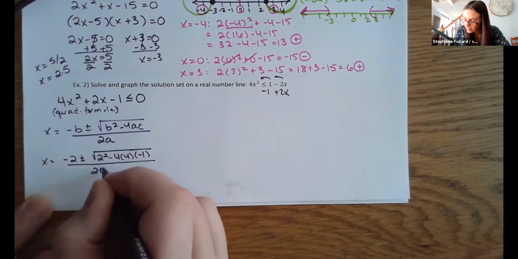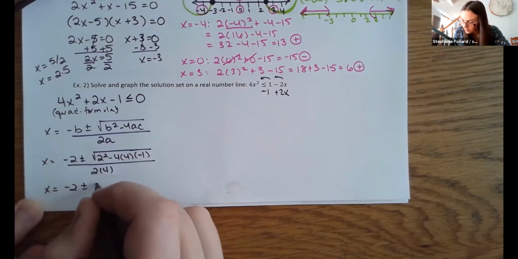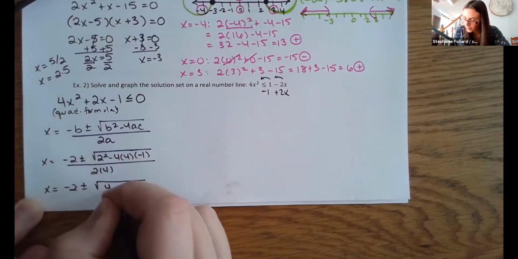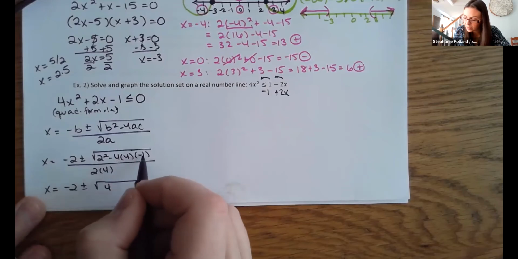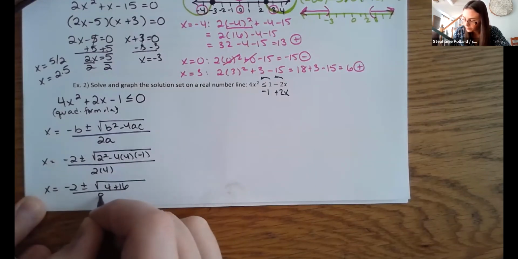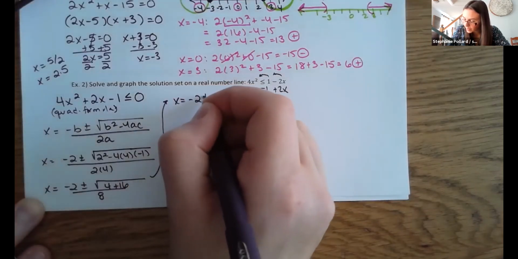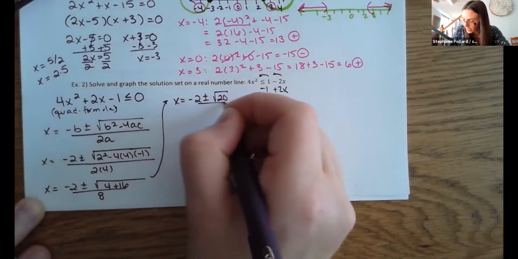Watch your signs. That's kind of the hardest part here. So 2 squared is 4, and then 4 times 4 times 1 is 16, and those two negatives will cancel. So you end up with negative 2 plus or minus the square root of 20 over 8.